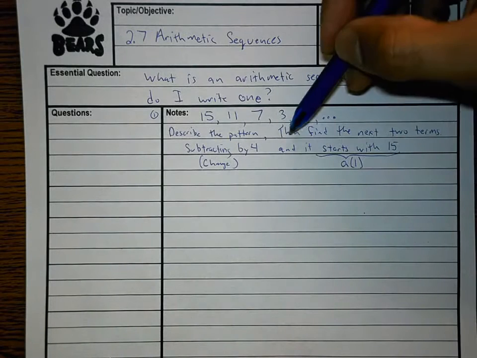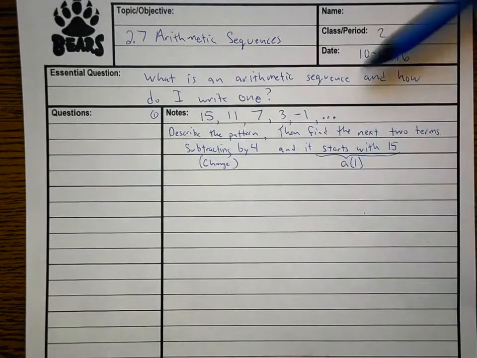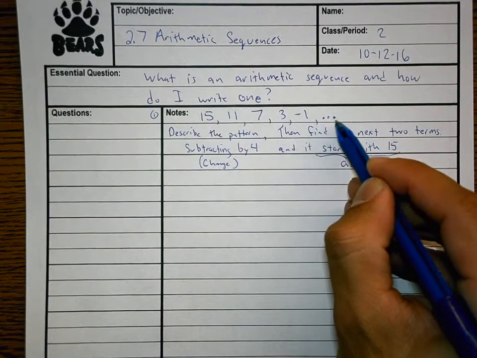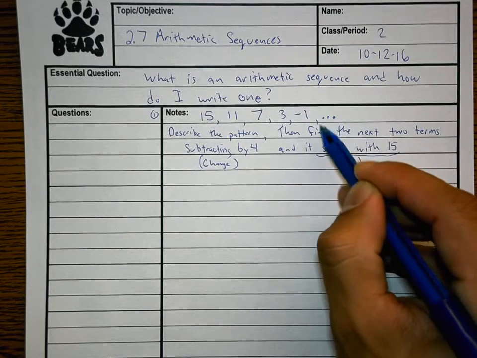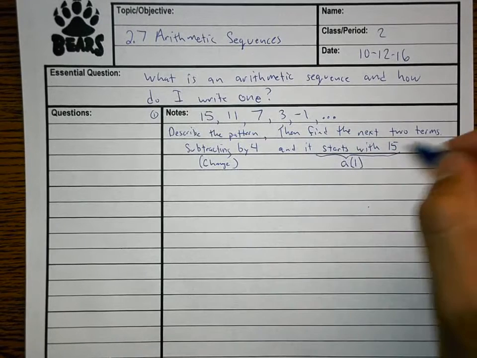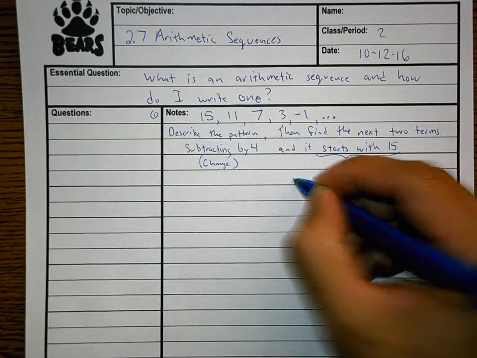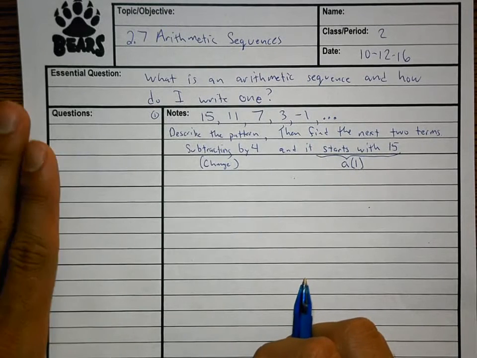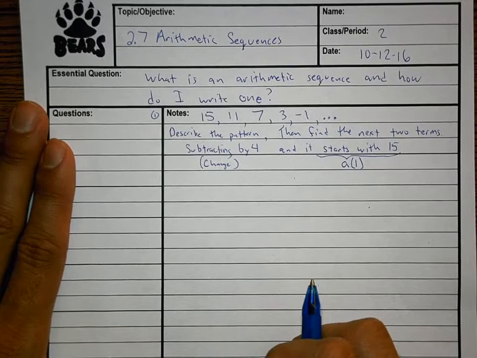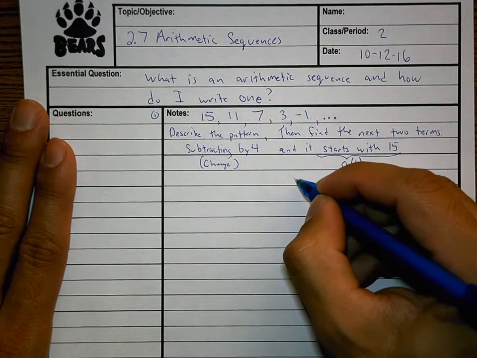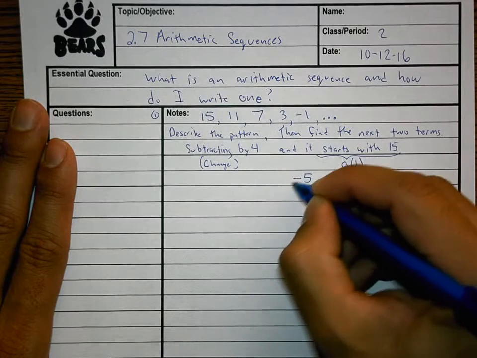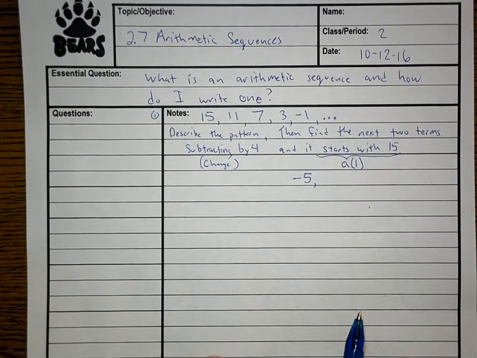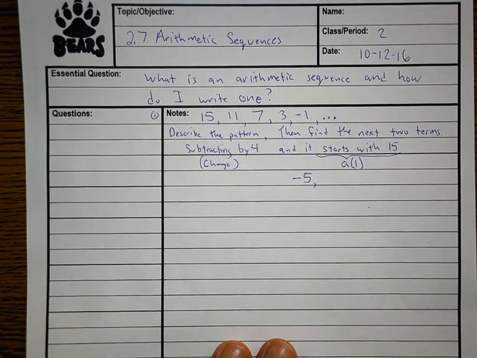Now the next question. Then find the next two terms. Do you know what the next number is going to be here? If you do, tell the person you're sitting next to, please. Okay. I'm going to call on somebody who knows. Cian, what is the next number? -5. Perfect. And somebody else who's not expecting me to call on her, but I'm going to. Presley, what's the next number? -9. Do you agree?